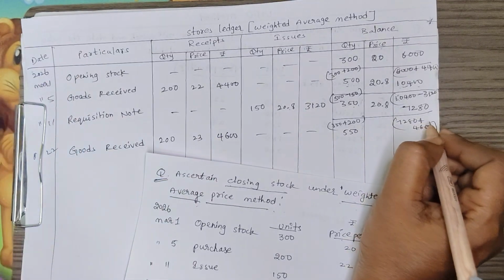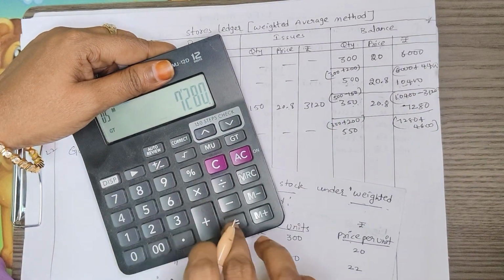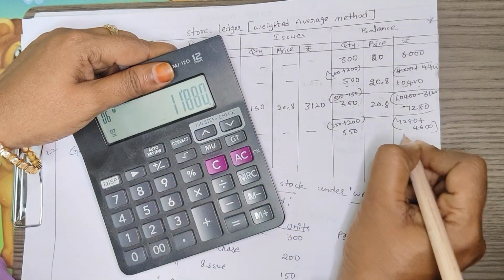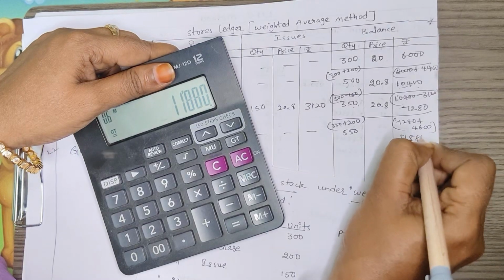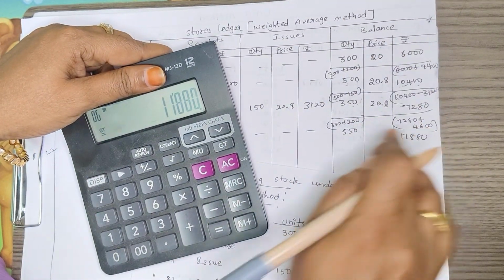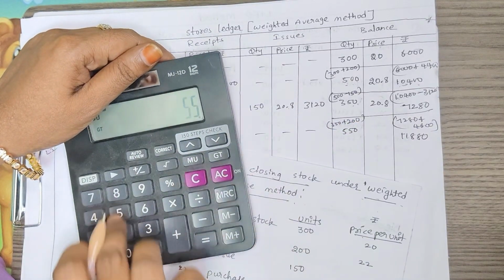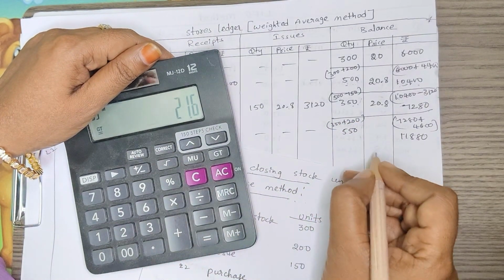So total how much? 11,880. So how to calculate weighted average price? Total value is divided by total quantity. So 11,880 divided by 550, 21.6.